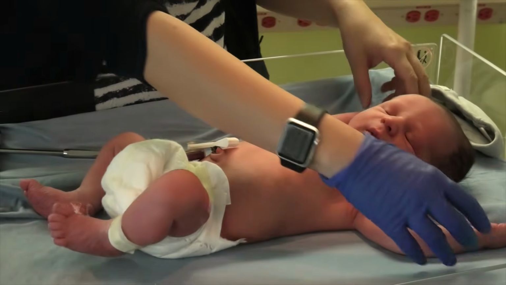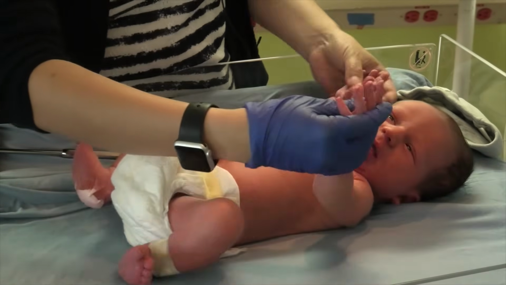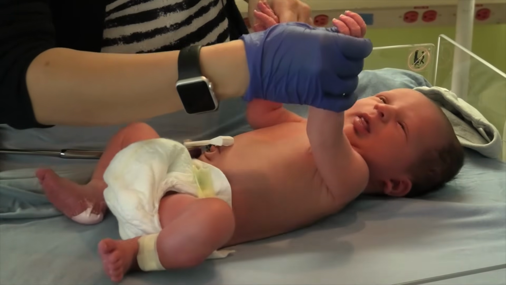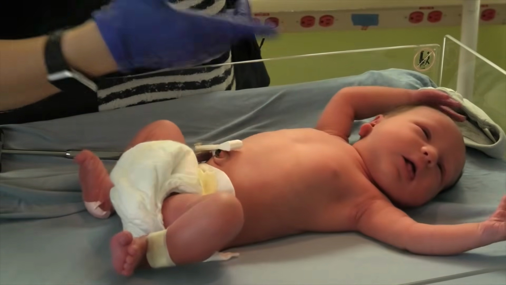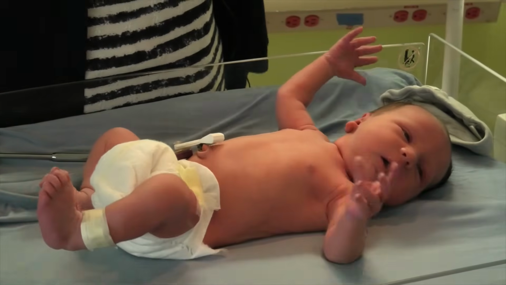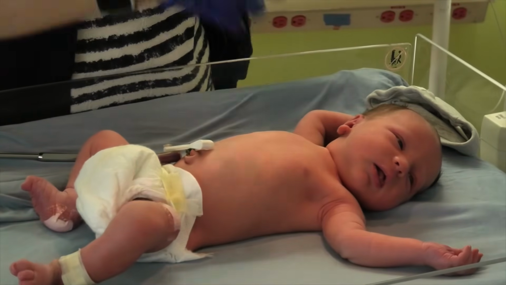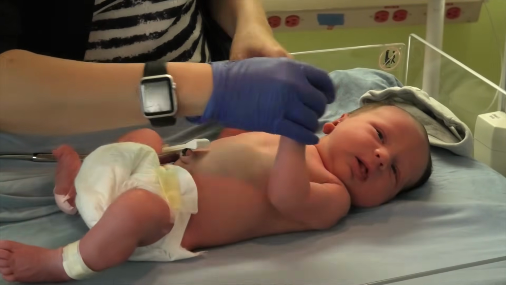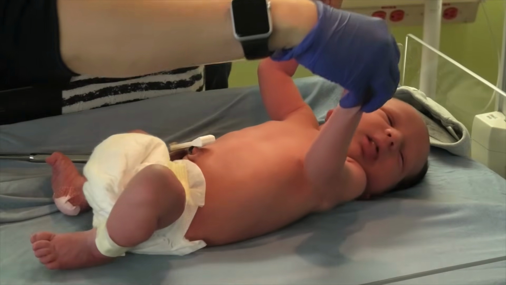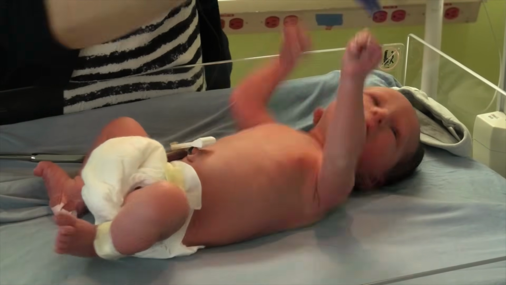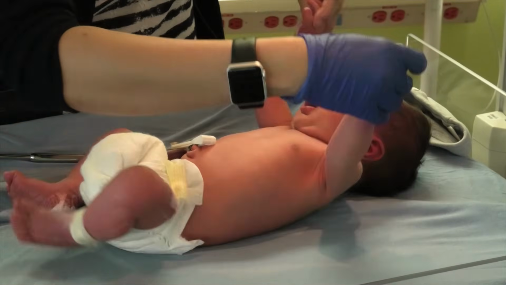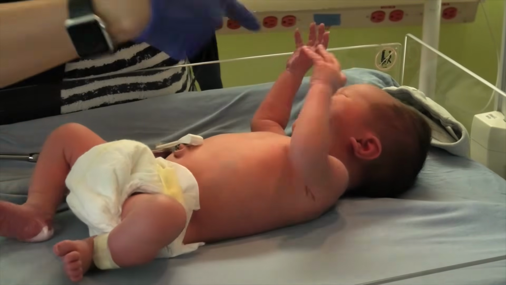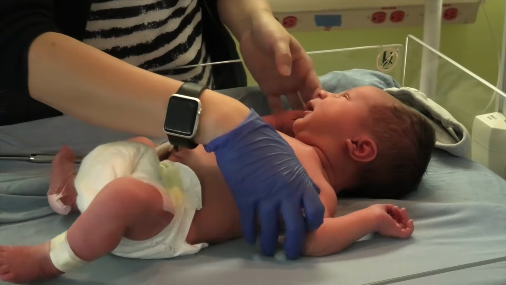Now another reflex we can check for is what we call the Moro reflex. That's where we take both hands, we can lift them up gently and let go. And as you see, his hands come out, they adduct and then they abduct, okay? And that's what we call the Moro. So what we're looking for is symmetry in both hands. Oops, you've got your head on the side, buddy. Okay. Opening and closing together. Okay, good.